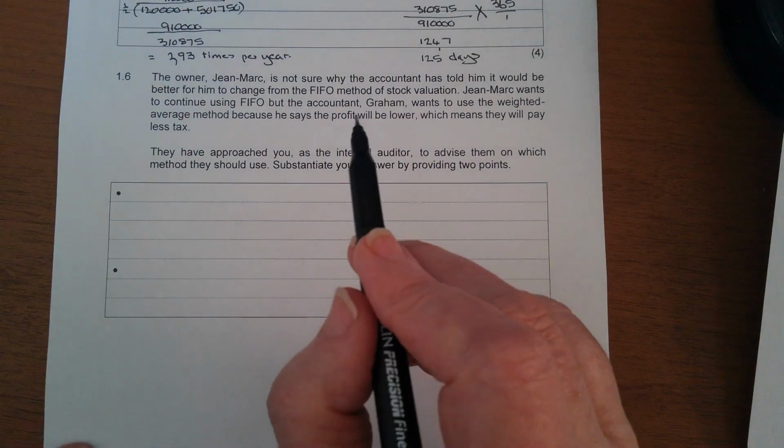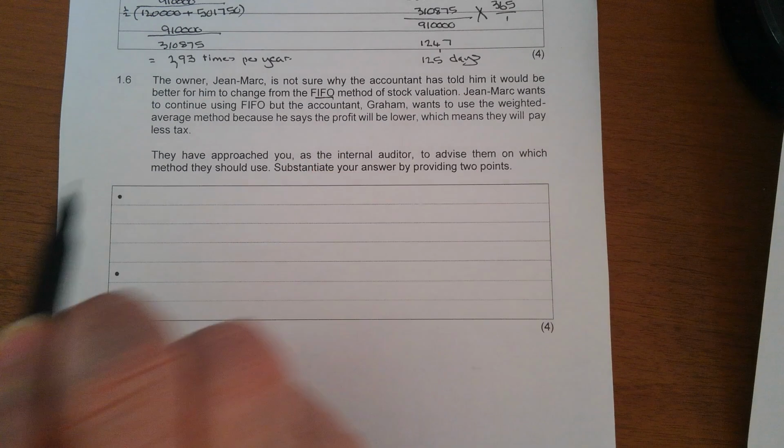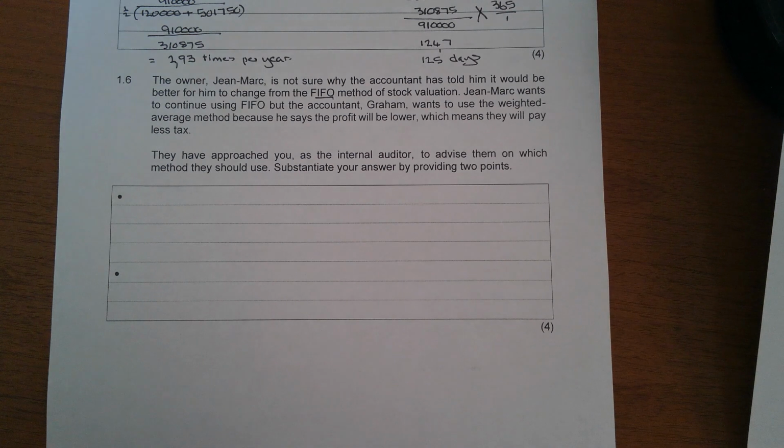Now, if you use the FIFO method, whether you use the periodic or the perpetual method, you will get exactly the same answer. So it means it will not be different, because you always calculate your inventory that you have available, whether it's periodic or perpetual, in the FIFO method at the end of the year.